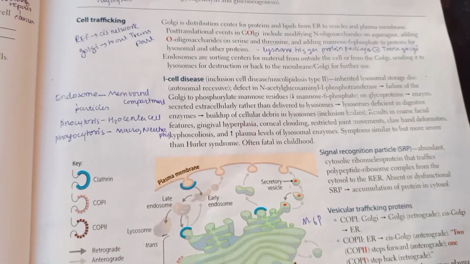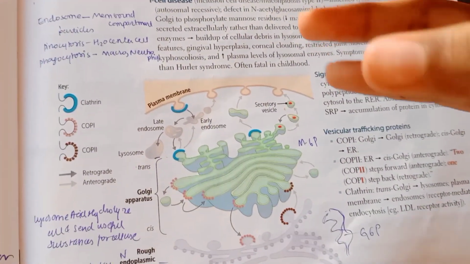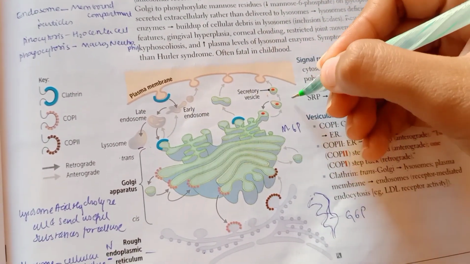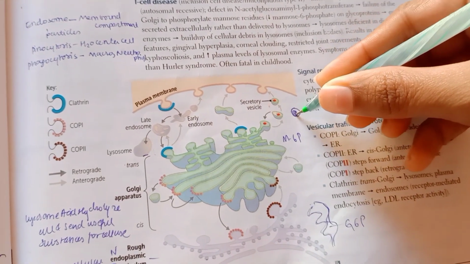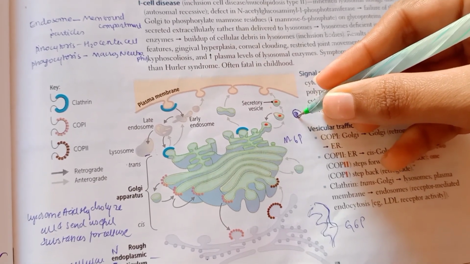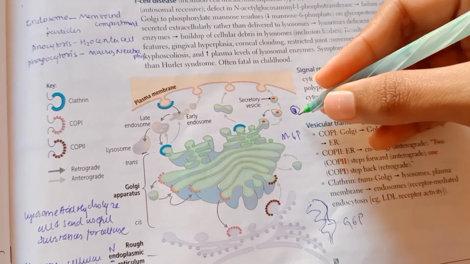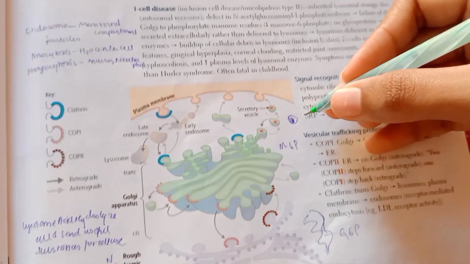Next, let us discuss an important disease called I-cell disease. I-cell is inclusion cell disease. Actually, it's an inclusion. For example, you can draw something here, something is inside. It's an inclusion body. It is formed because it is an inherited lysosomal storage disease, which is autosomal recessive. There is a defect in N-acetylglucosamine 1-phosphotransferase.